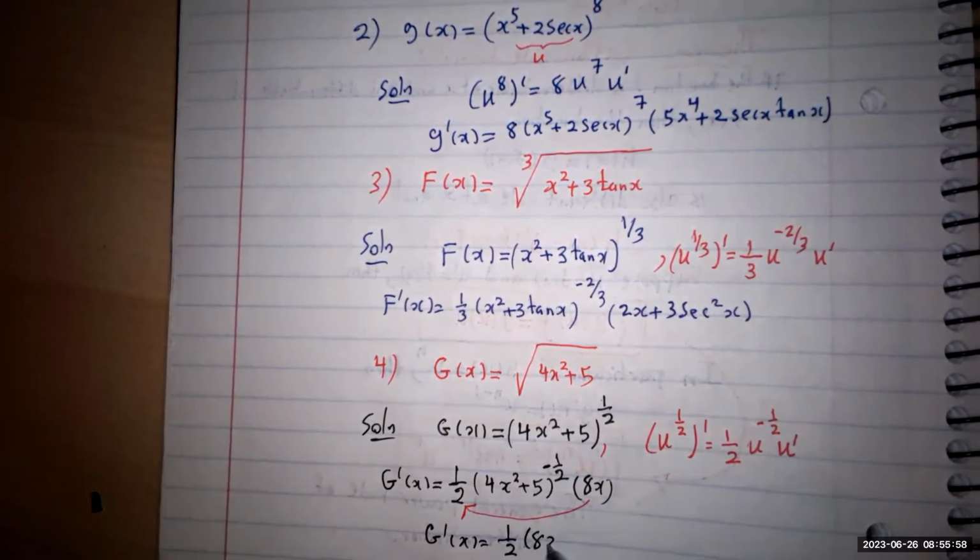Are you ready? This is the case where you get a product of two functions. You want to differentiate a product of two functions, and you may have to go through the chain rule. So pay attention to this one. This is going to be our number 5, or I call it case 2 or case 3.